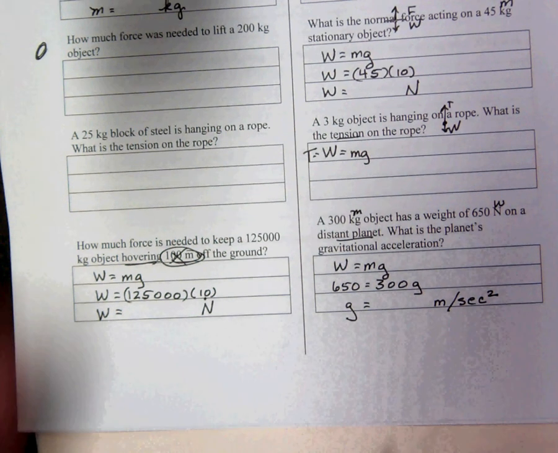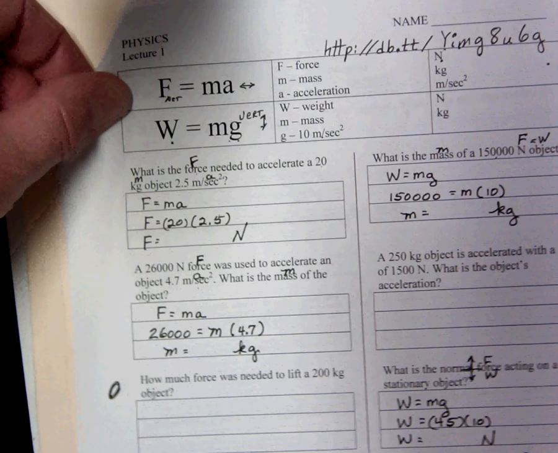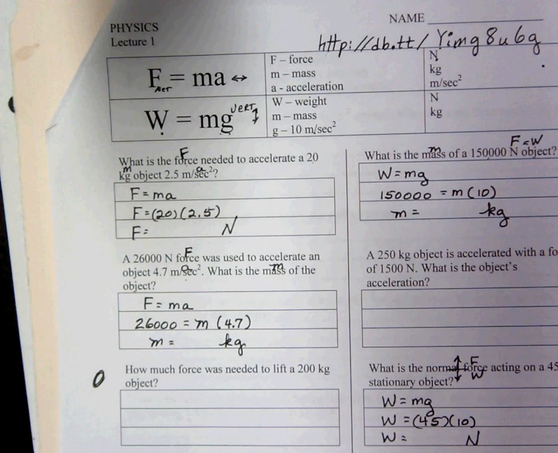And that's pretty much how you do an F equals ma or W equals mg equation. They're quick, painless, easy points.